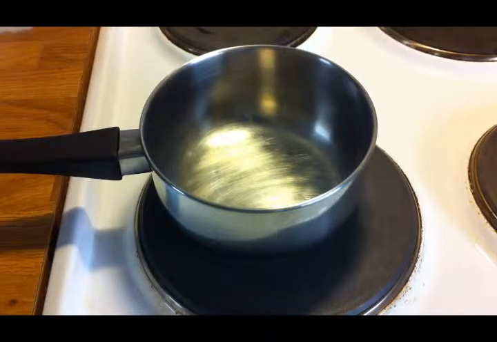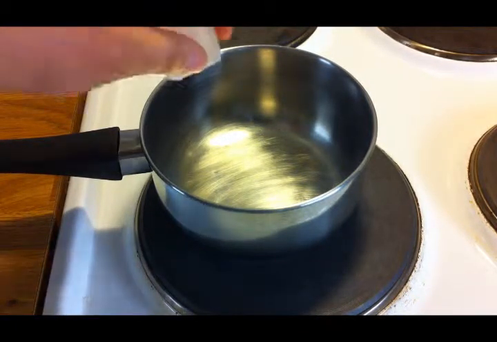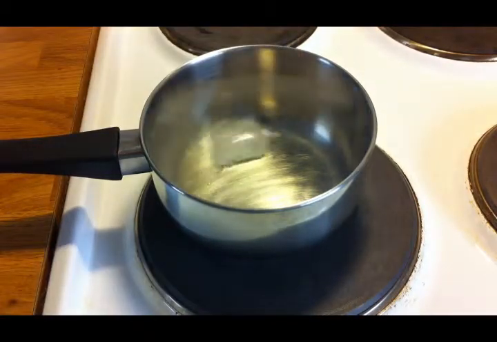Remember, if you're going to do this at home, make sure mom and dad are with you. Mom or dad, this is definitely not something you should be doing by yourself. So I'm going to drop this in the pan and we'll watch what happens. This pan is already hot, so here we go. Whoa!